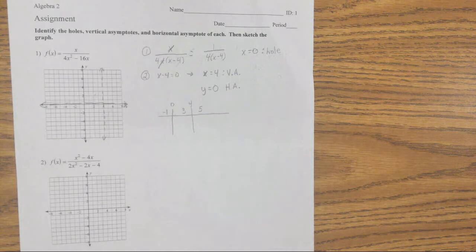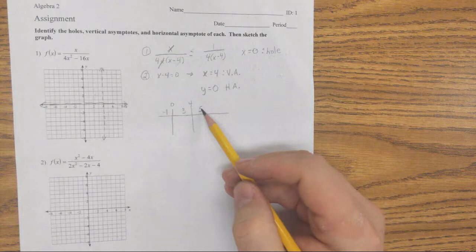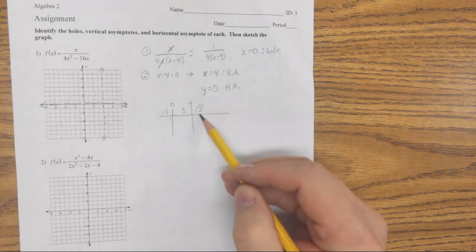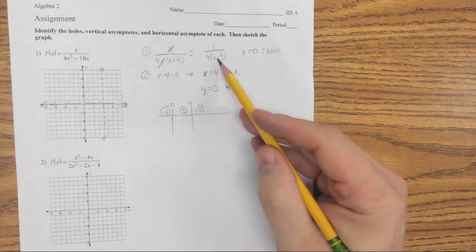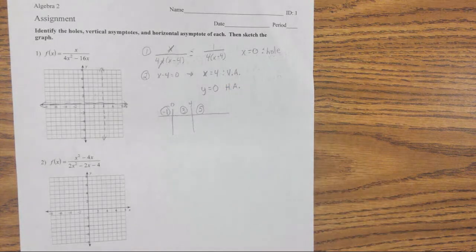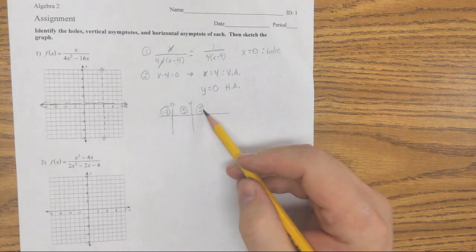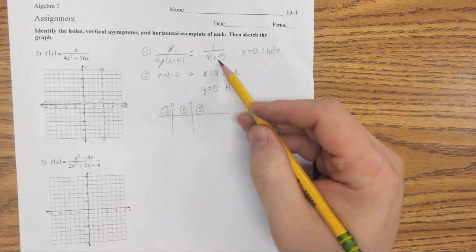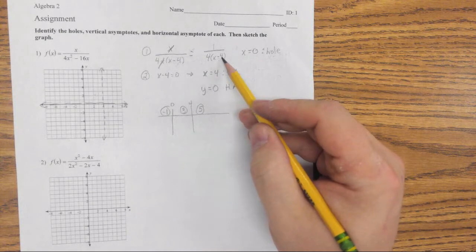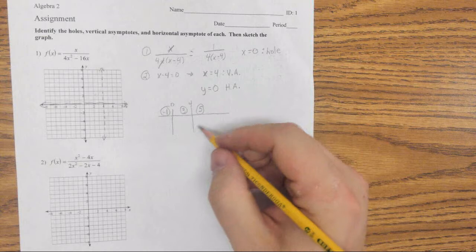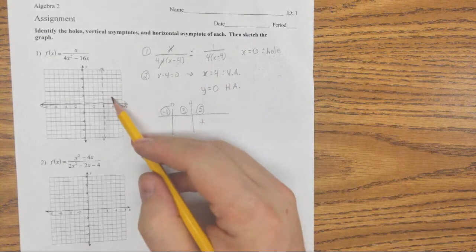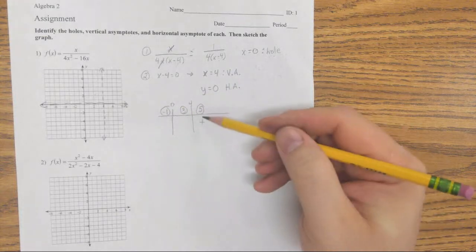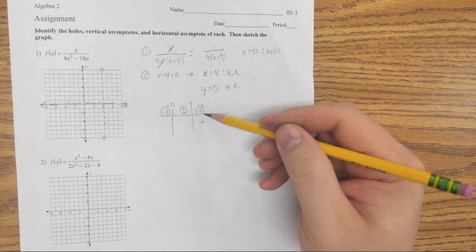Then all I'm doing is taking these test values that I've picked and plugging them into my function. So I plug 5 in here. 5 minus 4 is 1, times 4 is 1/4, which means that's positive on that side. So over on this side, all my values are positive.